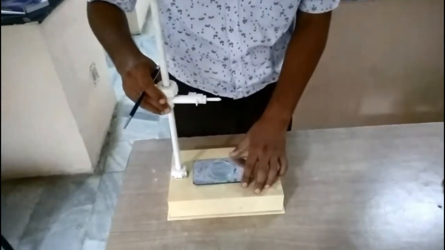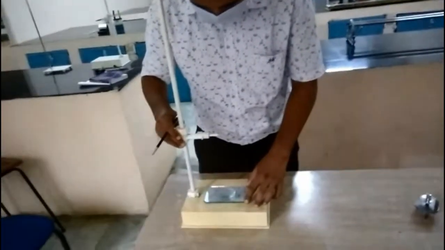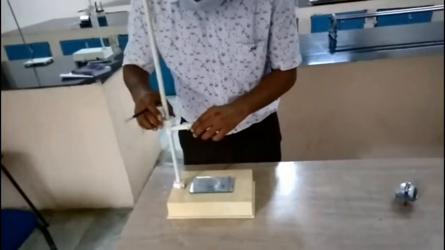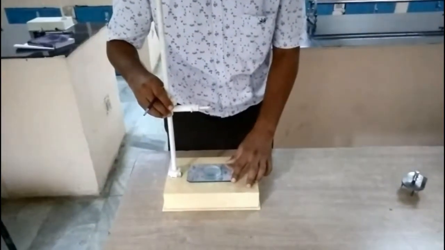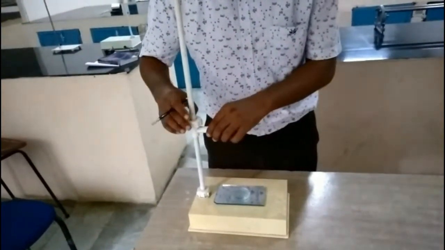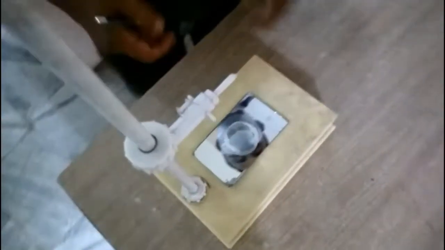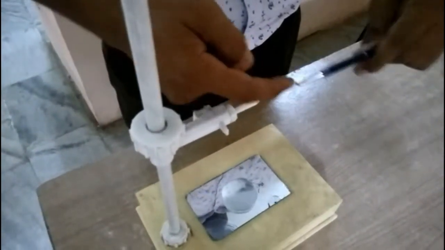So if the platform is not horizontal, or if the clamp holder is not vertical, then it will be difficult for us to maintain the axis of the needle. So when you move this needle upward and downward, then you will find an inverted image of this needle, and the inverted image will be like that, and you have to fix at that point.